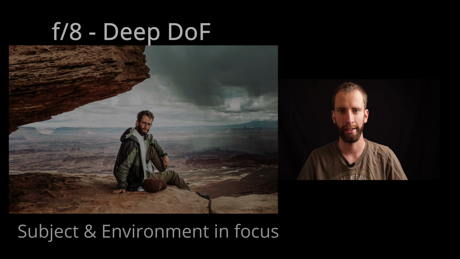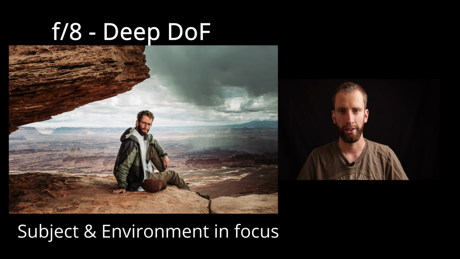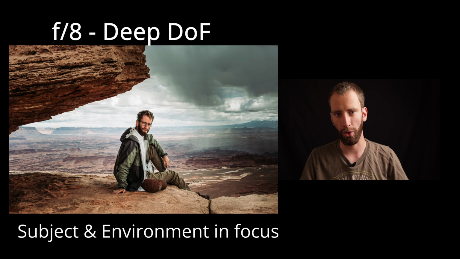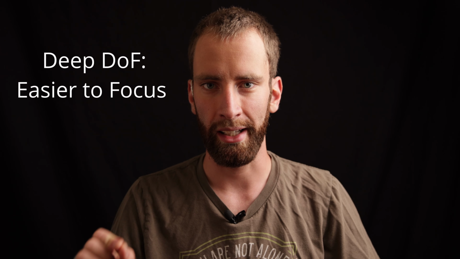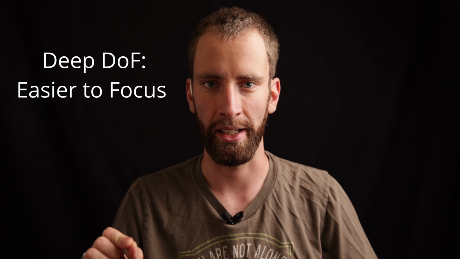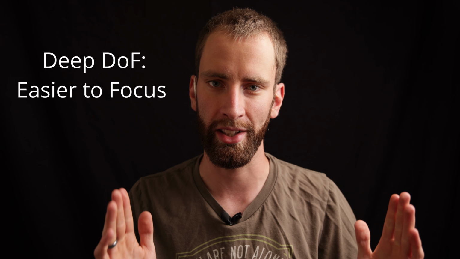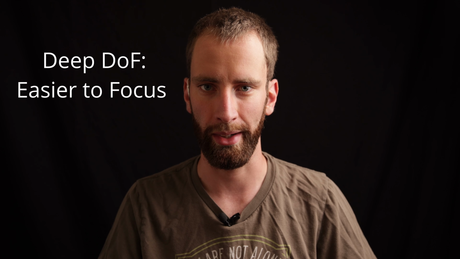Alternatively, if you are shooting what we call an environmental portrait and are trying to showcase both the subject and the landscape that they are in, you can shoot with a deep depth of field, so a high aperture number, and that will cause everything in your image to be in focus, showcasing more of what it is you're trying to show. A deep depth of field makes landing focus on a subject much easier because your depth of field, the amount of your image that is in focus, is much greater.